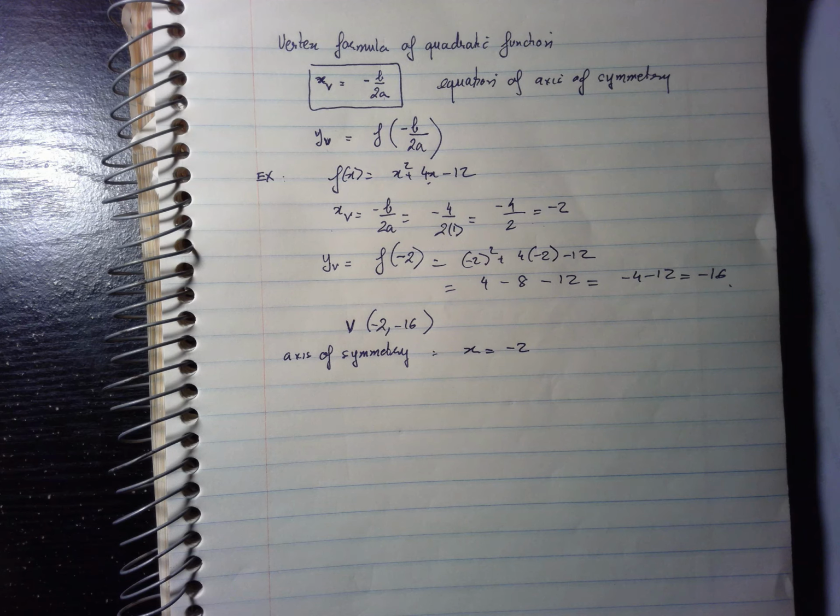Based on the axis of symmetry, we can find more points. For example, I can mirror one point about the axis of symmetry in order to get another point. That's what the axis of symmetry is for.